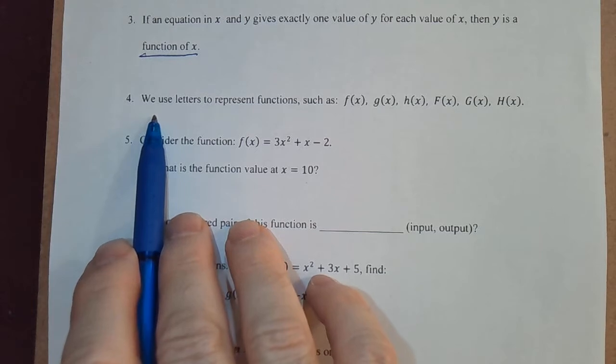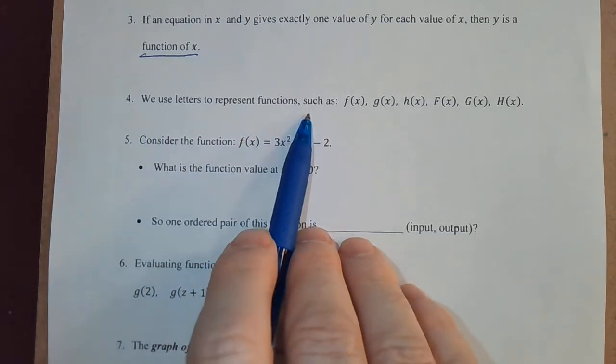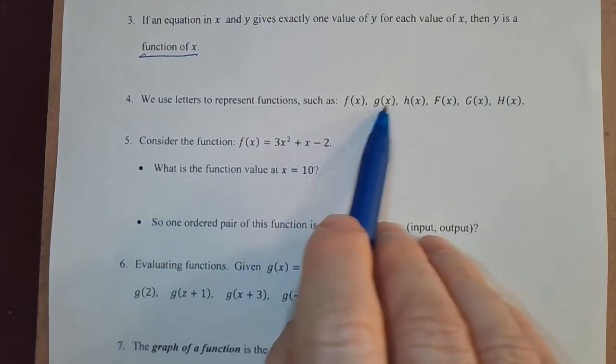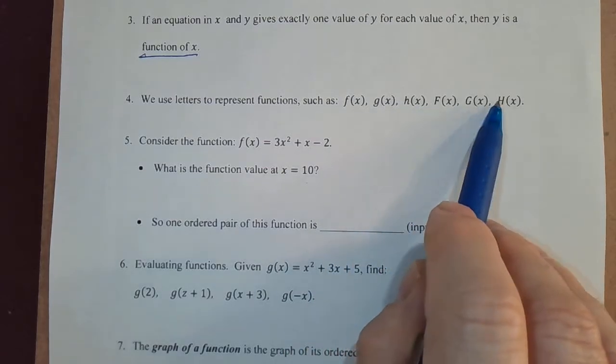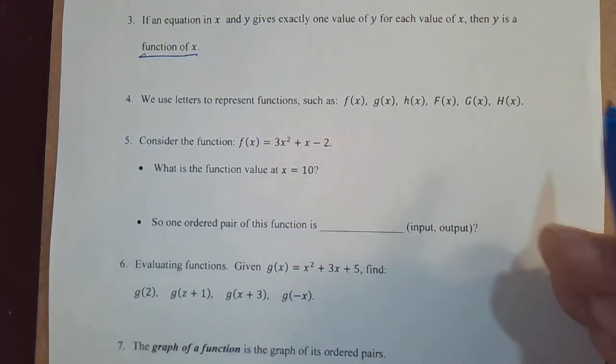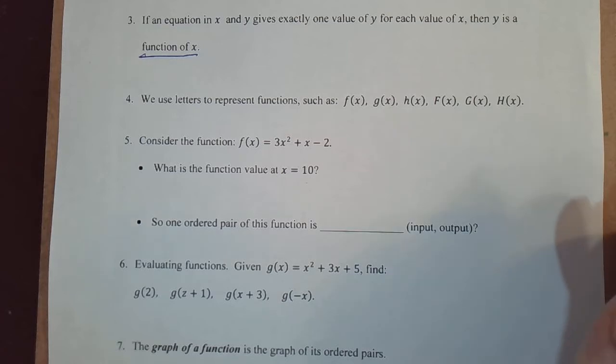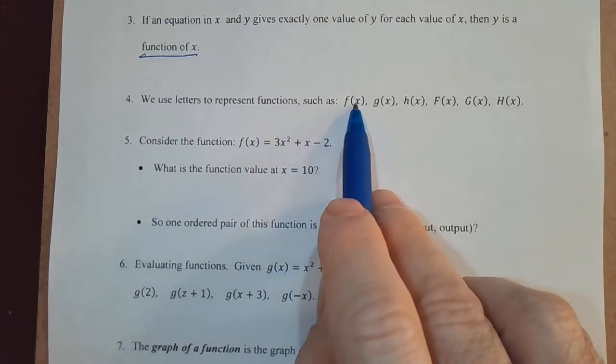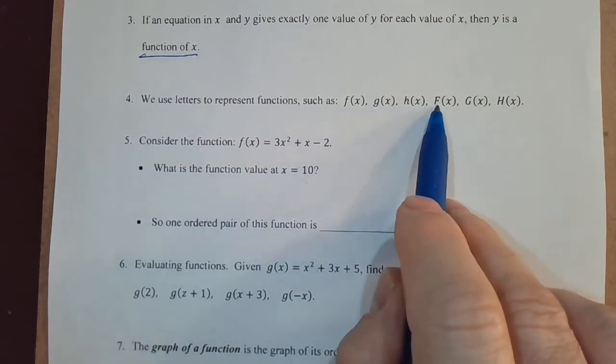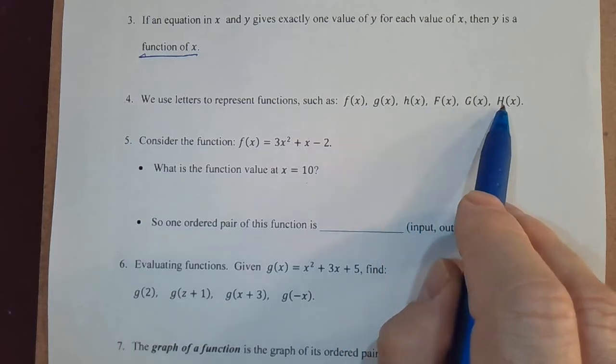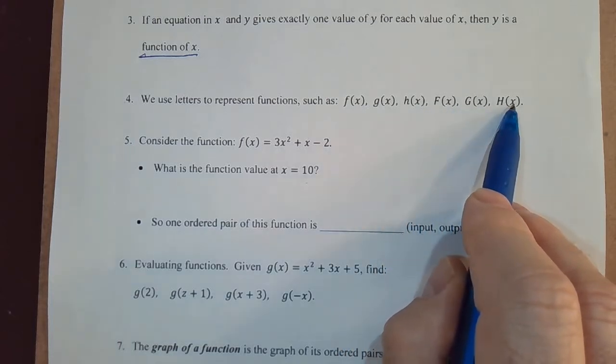Next, we see that we typically use letters to represent functions. Here, F, G, H, capital F, capital G, capital H. I frequently use those letters, but you can literally use any letter you want to. And this is read F of x, G of x, H of x, capital F of x, capital G of x, capital H of x.